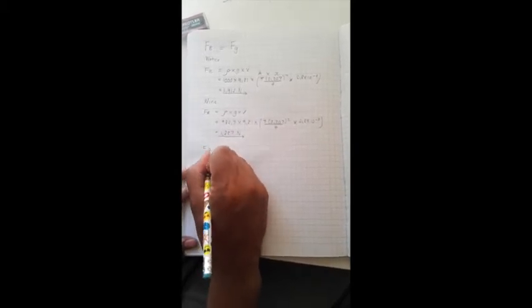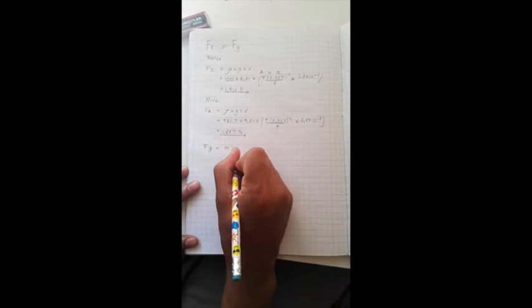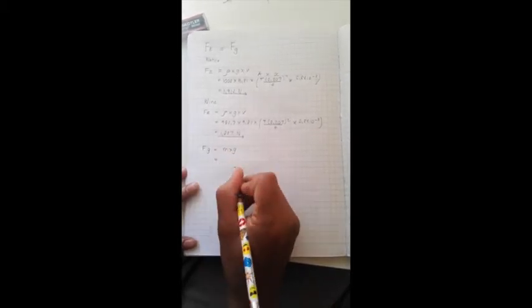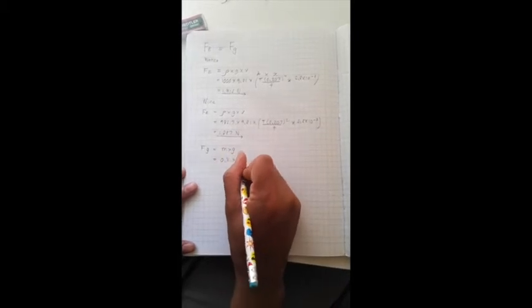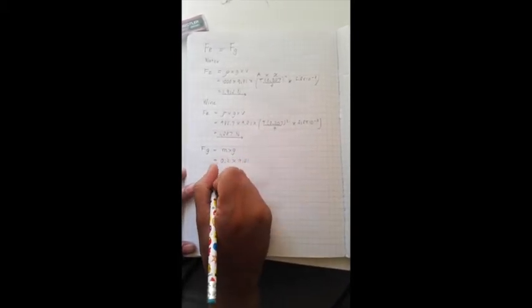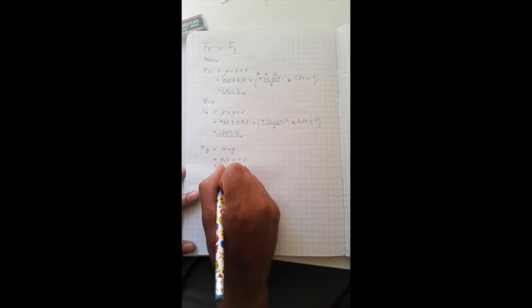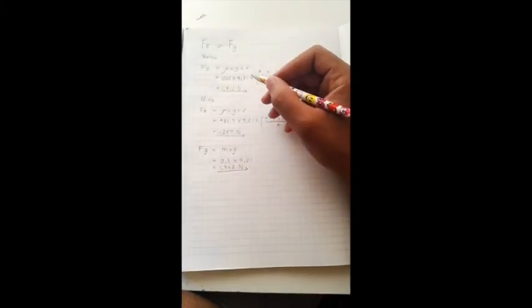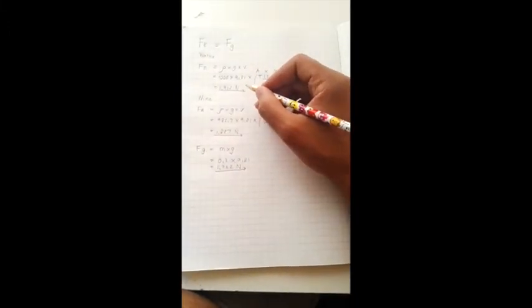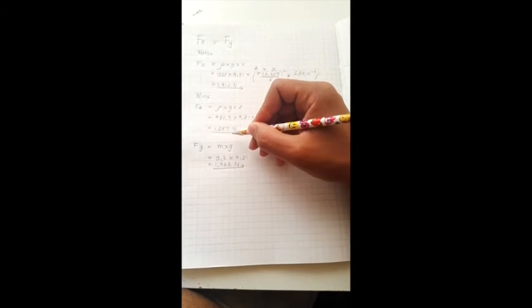So my weight is equal to mass times gravity. We have a 200 milliliter can, which means it's 0.2 kilograms, times 9.81, and this gives us a force of 1.962 newtons. As you can see, my force of buoyancy of my water is much closer to the weight of my object than that of my wine.